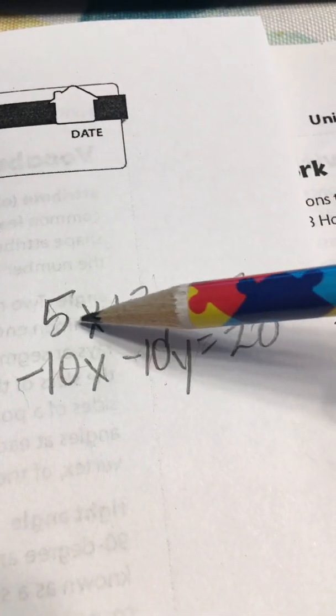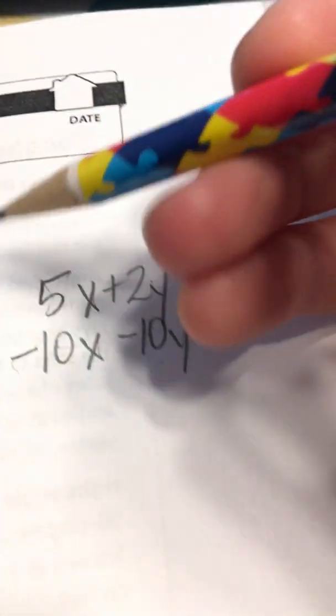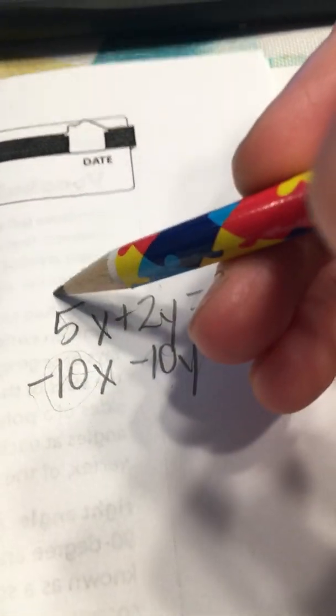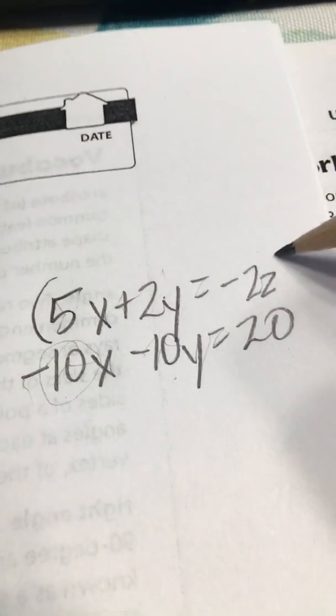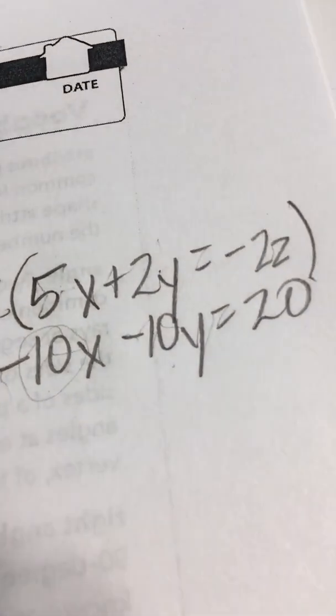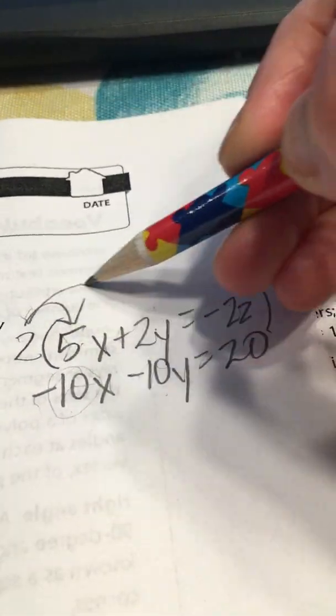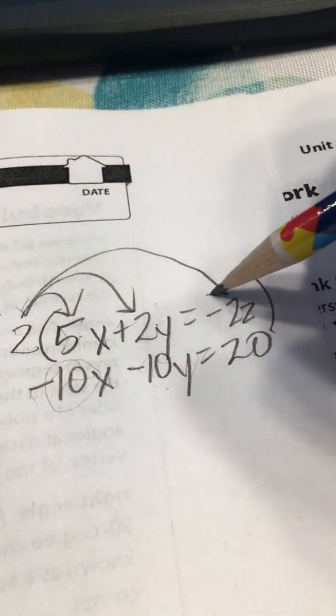So what would I have to do to get my x's to match? I want them both to be a 10. So in order to get that 5 to be a 10, I would multiply by 2. And I have to do it through the entire equation, otherwise I'm changing it. So I'm distributing that 2 all the way through.